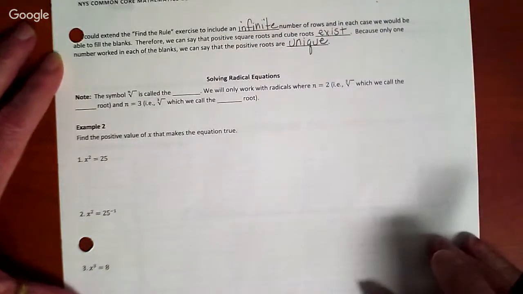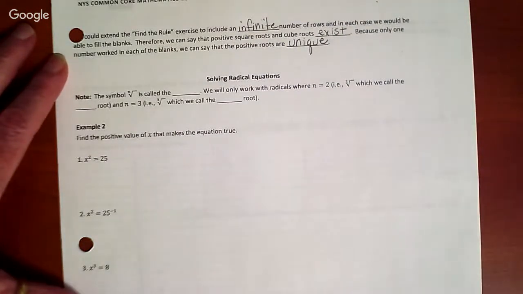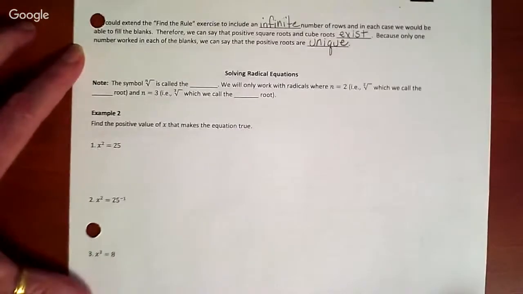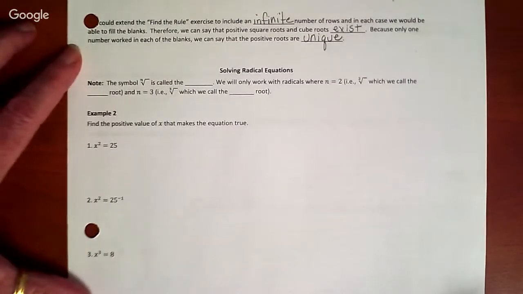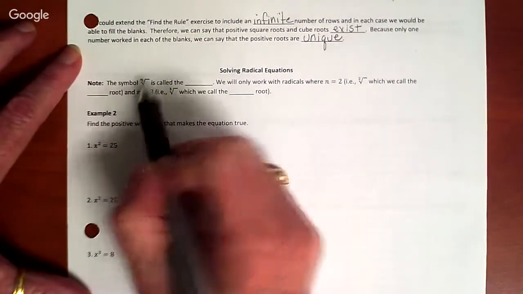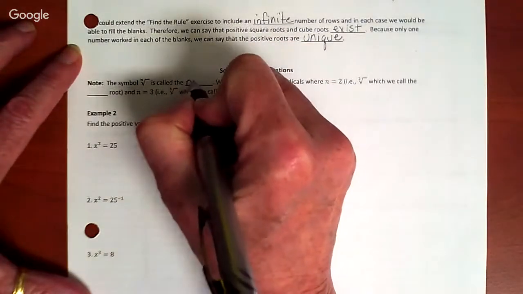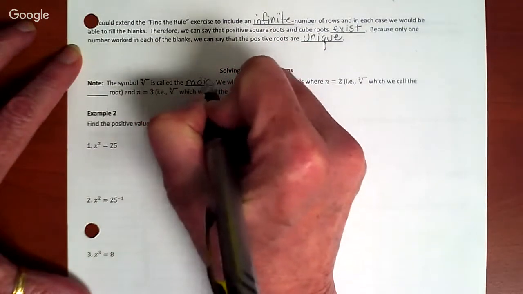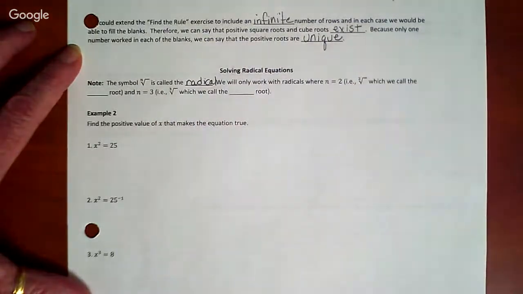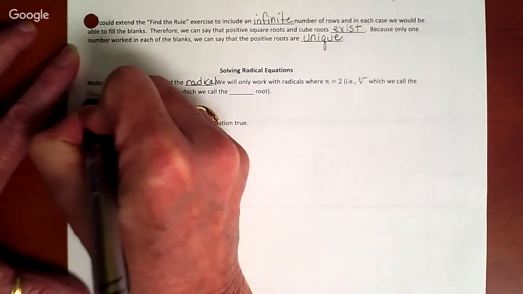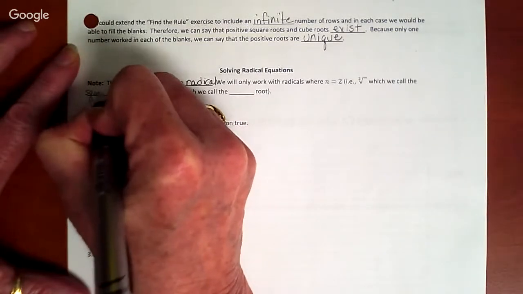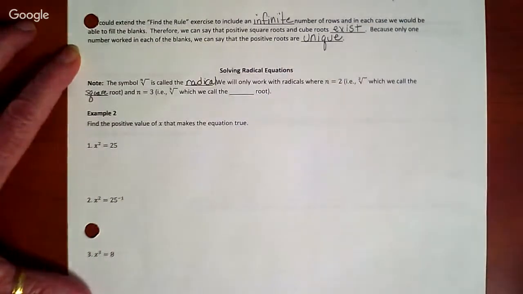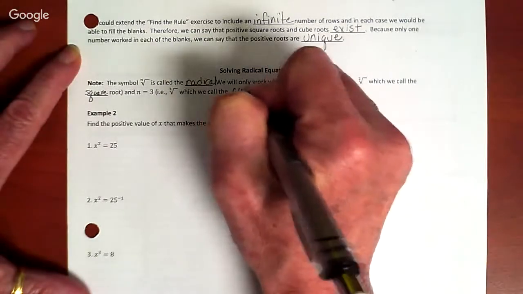So when we want to solve radical equations, the symbol right here is called the radical. We only work with radicals where n equals 2, which we call the square root, and n equals 3, which we call the cube root.